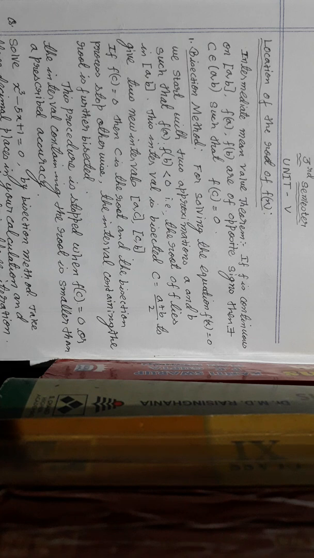First of all, to do these two methods, I'm going to explain what the intermediate mean value theorem is. According to the intermediate mean value theorem, a function f is continuous in the closed interval [a, b], and f(a) and f(b) are of opposite sign. That means if f(a) is positive, then f(b) will be negative. Then we can find one element between a and b. Suppose I take the element as c. So we can find c belonging to (a, b) such that f(c) is 0. Then c is called the root of f(x).